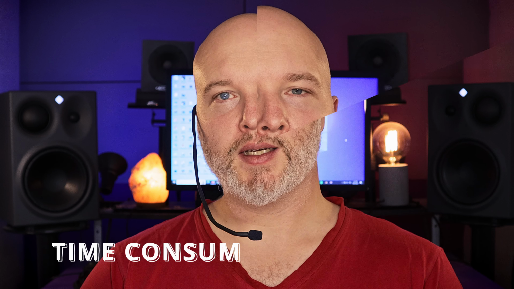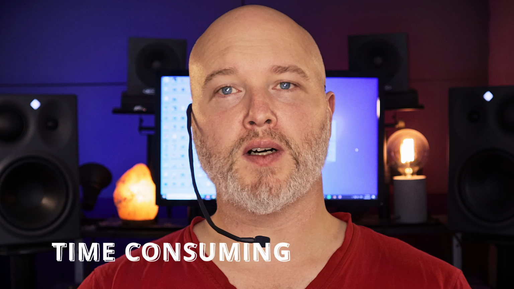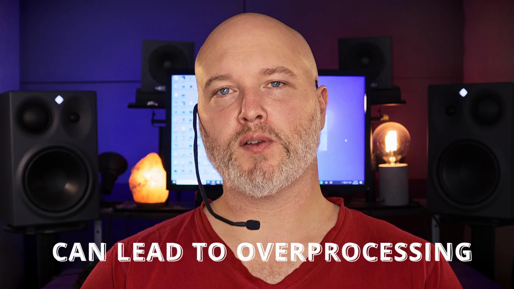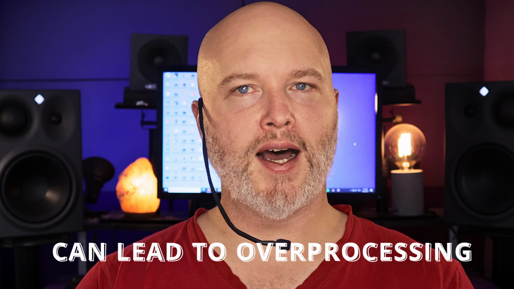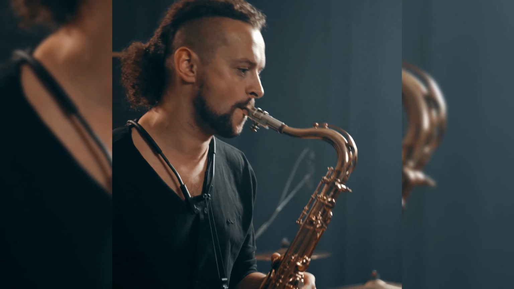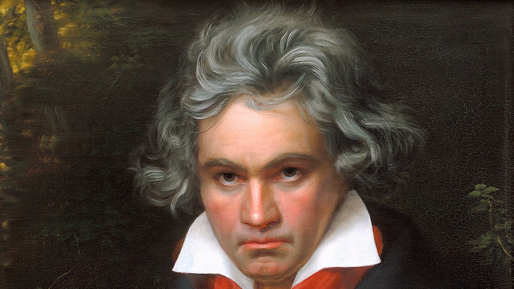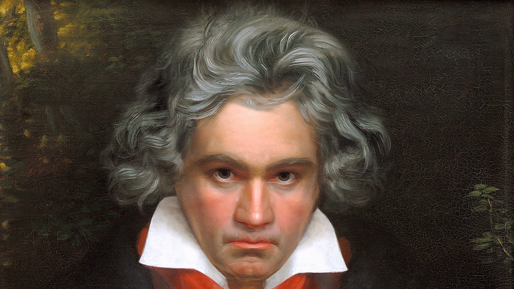The drawbacks of bottom-up mixing. It can be very time-consuming to process individual tracks, especially if you've got a lot of tracks to work with. If you're not careful, it too can lead to over-processing and making the mix sound artificial. It's also worth noting that it may not suit particular genres. Styles such as jazz and classical music lend themselves more to a holistic approach. The method may only produce a cohesive sound provided that the elements are mixed in the proper order.